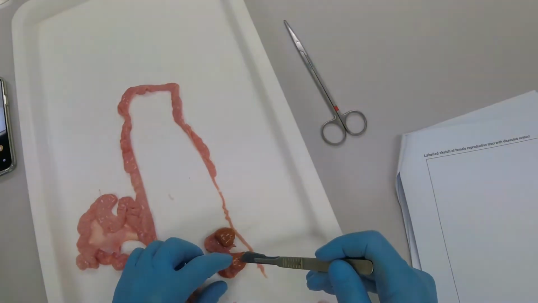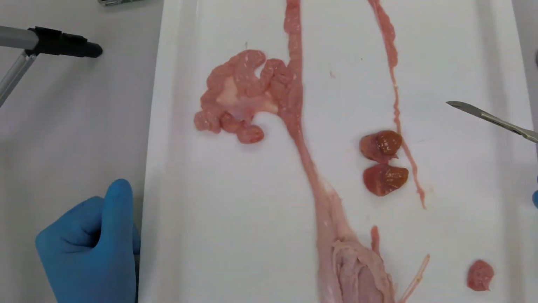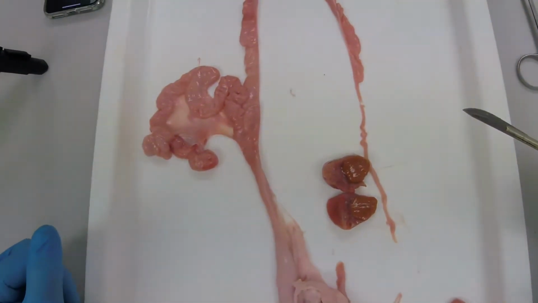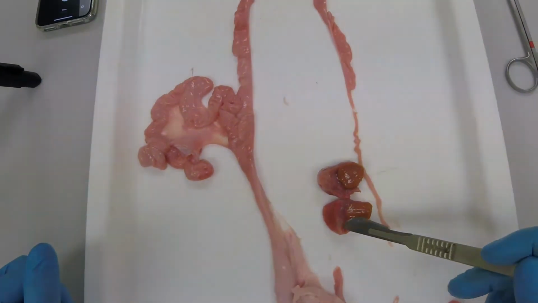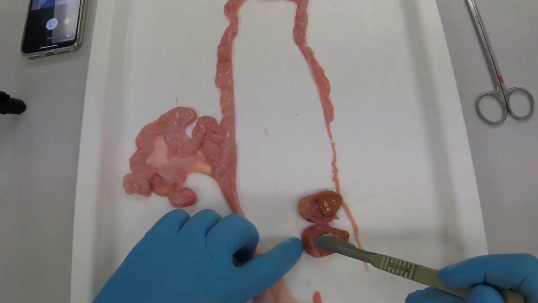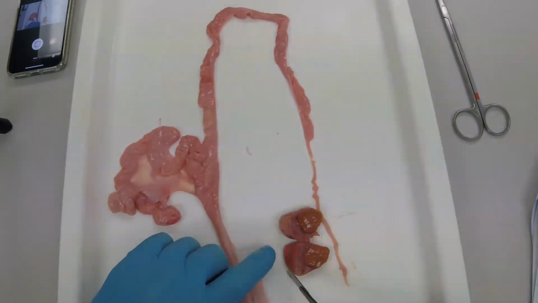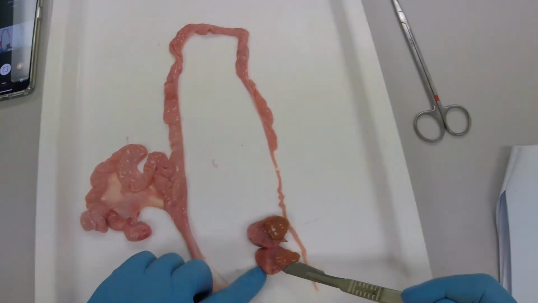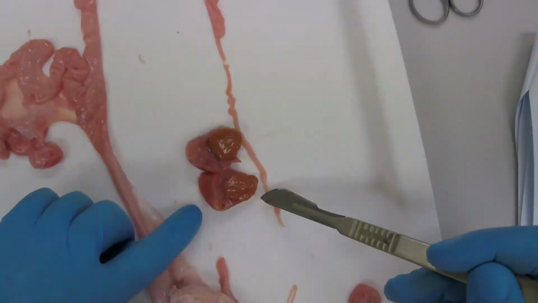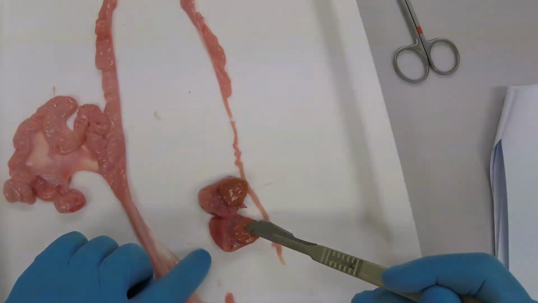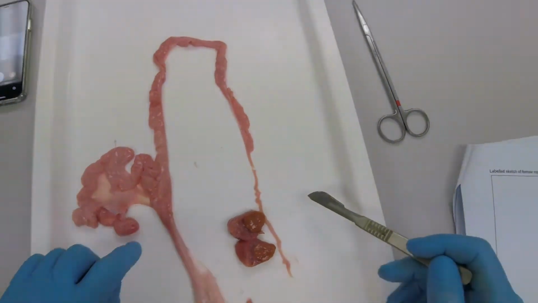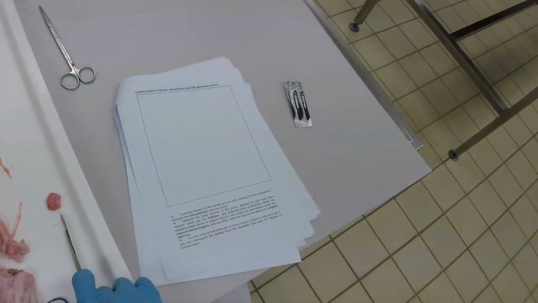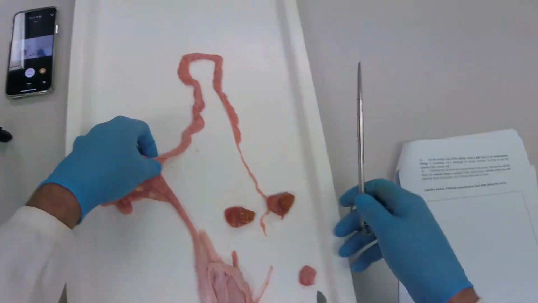Now we have the cow ovary in cross section, and you should be able to see that yellow body much better now. That is the corpus luteum, and then the rest of the ovarian stroma, which probably contains some very small follicles, because under the influence of progesterone from the corpus luteum, follicular genesis is being suppressed. Okay, going back to the pig tract.